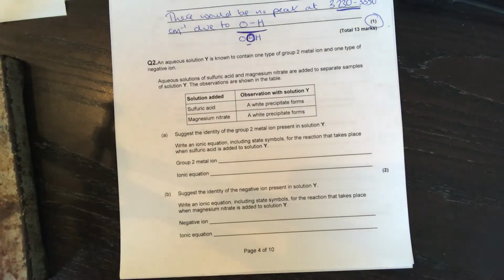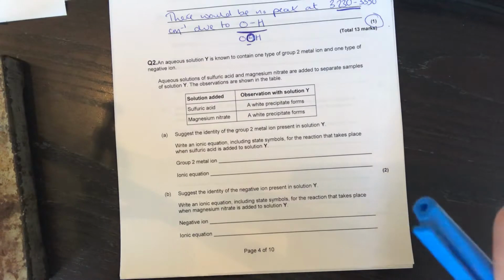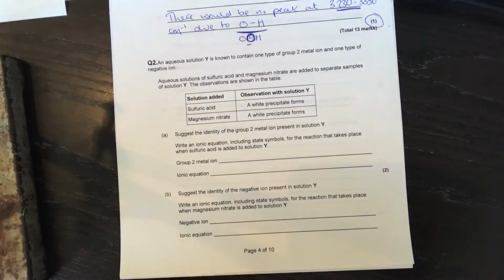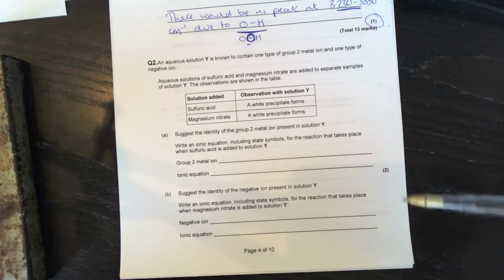Okay, so this is a video for question 2. Very short question, fairly straightforward. What this comes down to is, do you know the colours of your precipitates, of your common precipitates, and do you know the solubility of your group 2 hydroxides and your group 2 sulfates?